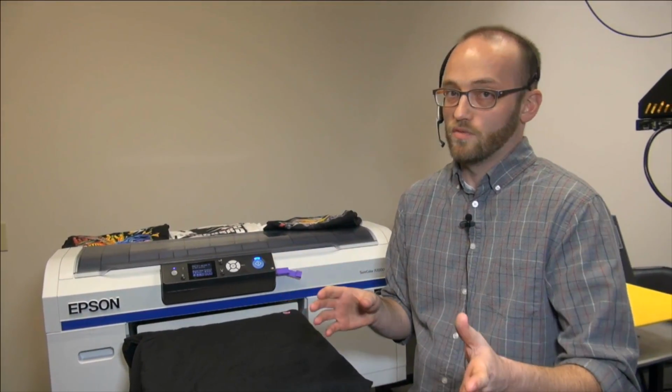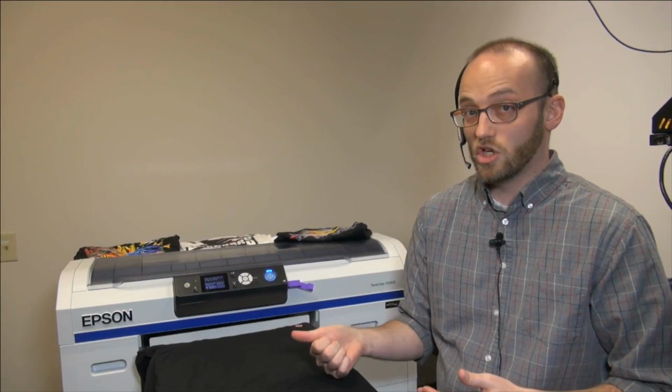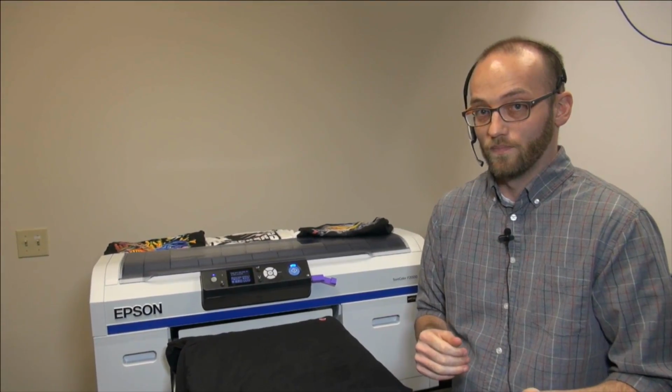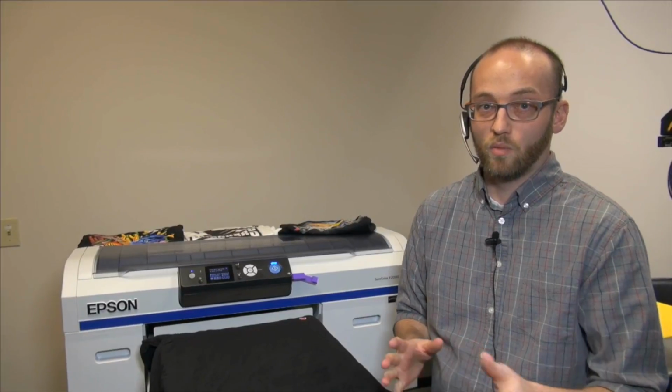However, as most of you probably know if you've already done some research, you don't just need a direct-to-garment printer to print directly onto t-shirts. So in addition to that $20,000, you need a pre-treat solution. So there's one of three ways to pull that off. You can pre-treat by hand with a spray gun. That's probably our least recommended method because it's difficult to get consistency in your spray pattern.